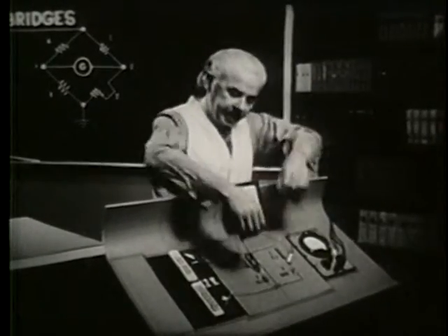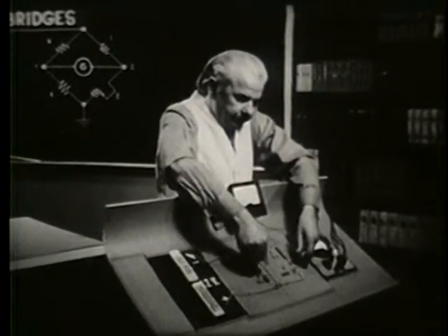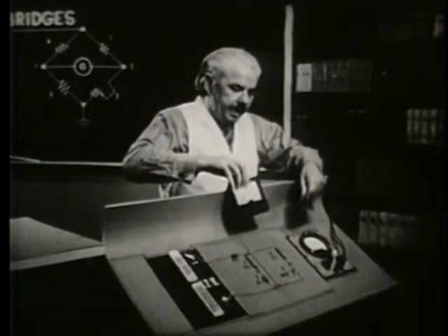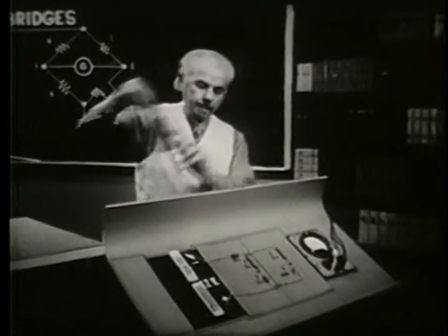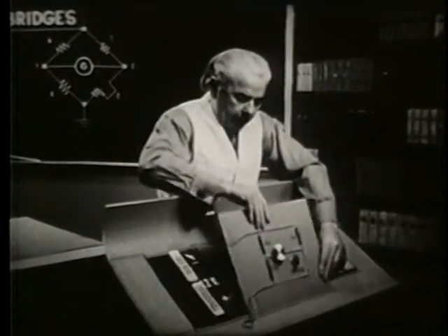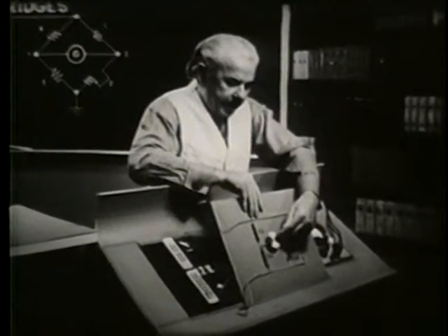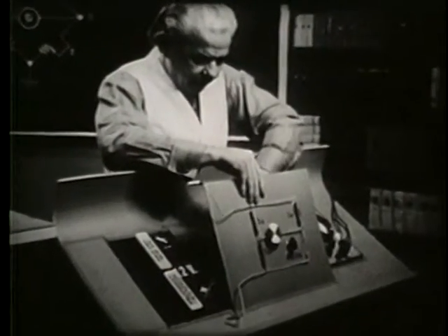Now let's remove this galvanometer and use a motor as a detector. On this trainer, we have replaced the galvanometer with this motor.